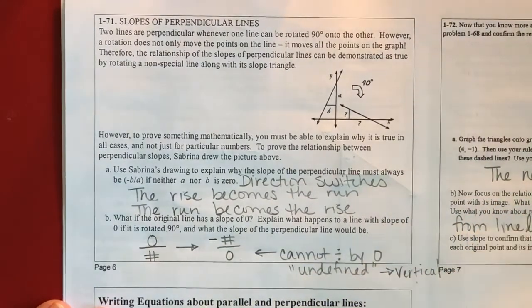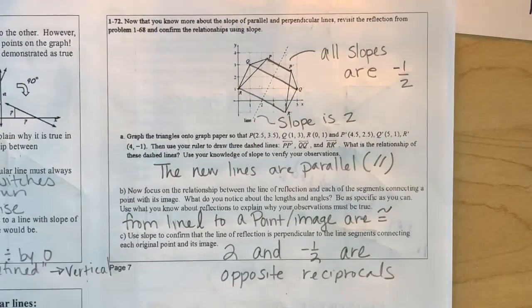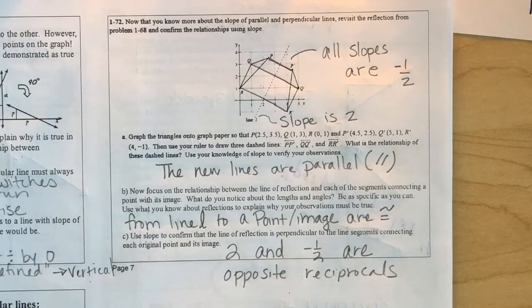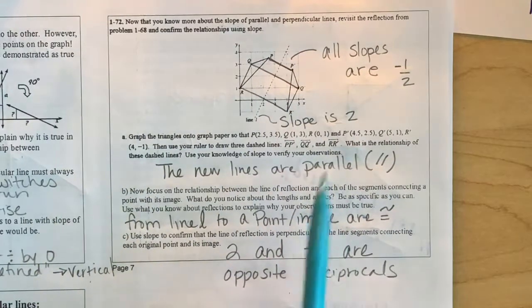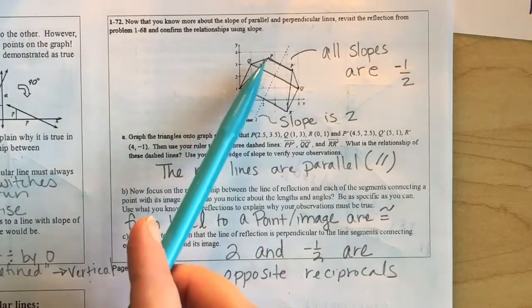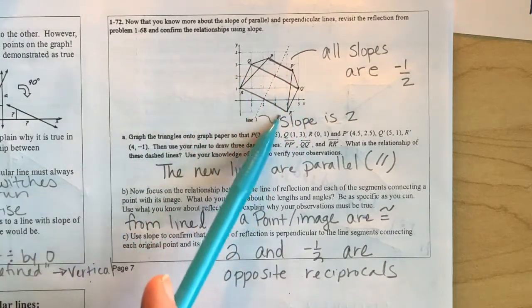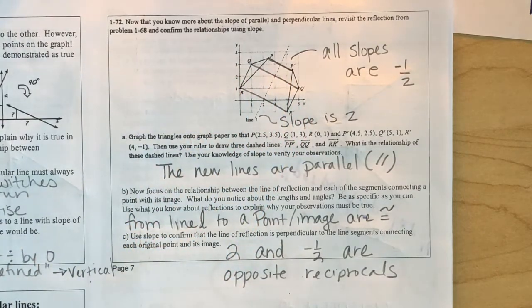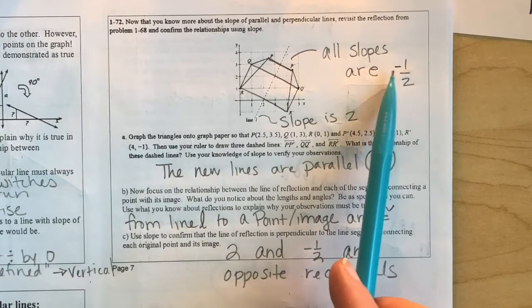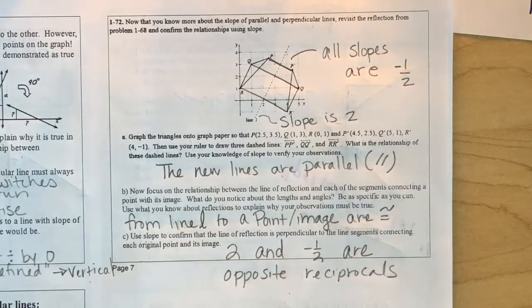A slope of 0 is a horizontal line. All right, 172. A lot of students actually make these observations on the problem on the front that had a similar diagram here. So when you go ahead and connect these, you should notice that your lines are parallel and they all have a slope of -1/2. And because they have the same slope, they are in fact parallel.